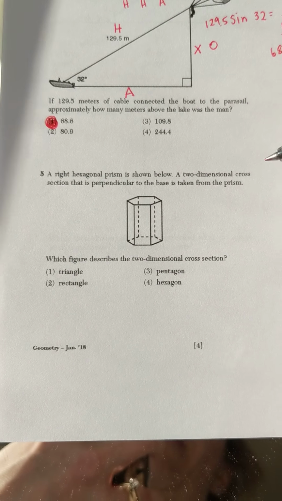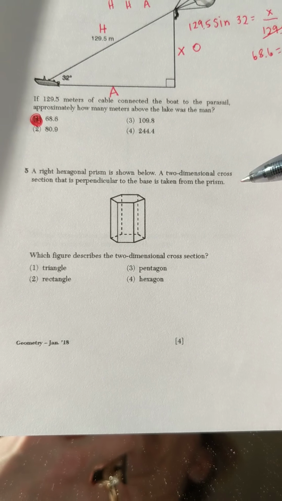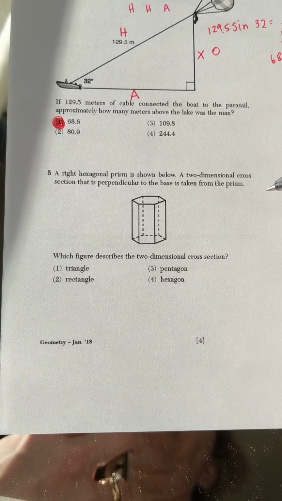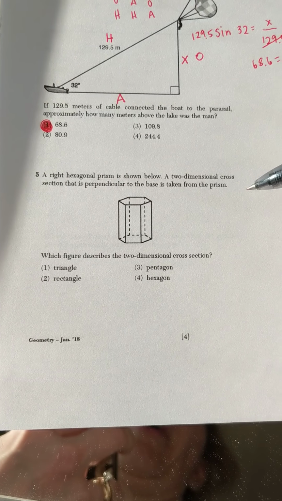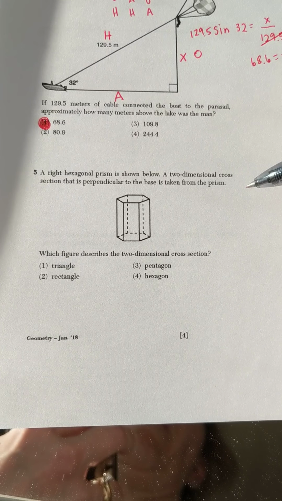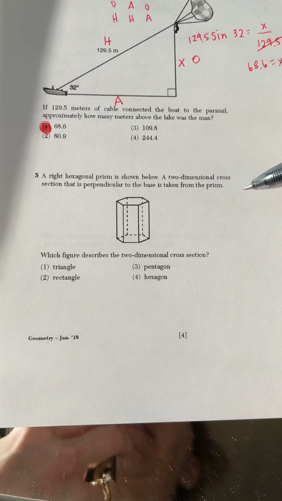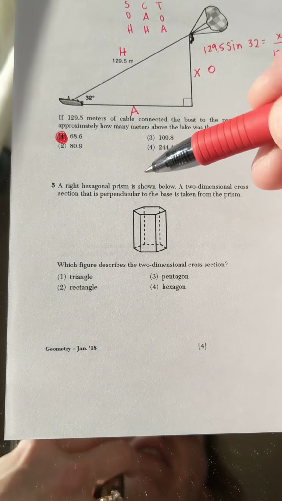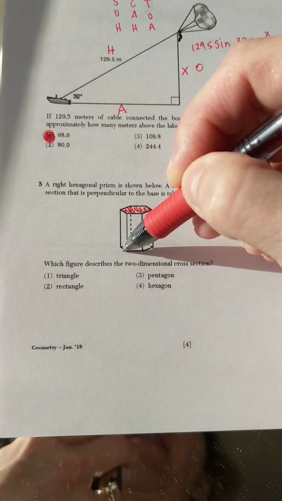Okay, and number 5, a right hexagonal prism is shown below. A two-dimensional cross-section that is perpendicular to the base is taken from the prism. Which figure describes the two-dimensional cross-section? Well, there's two bases. They're parallel and congruent. That's this and this.